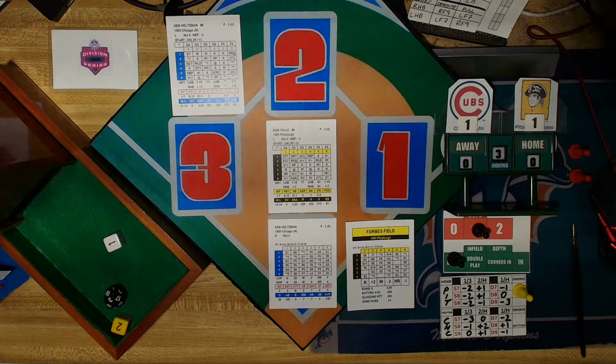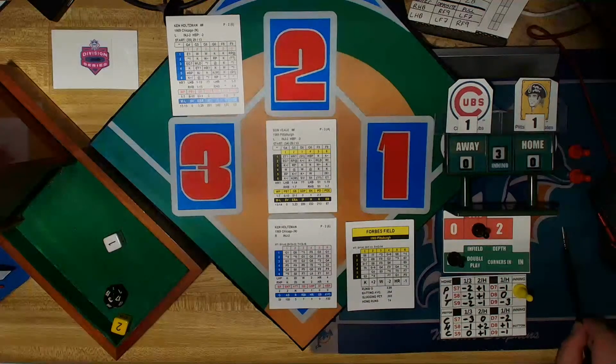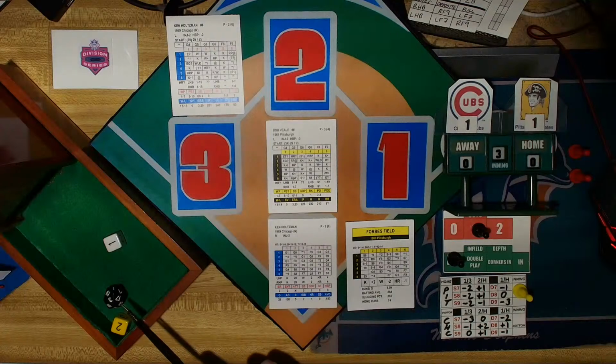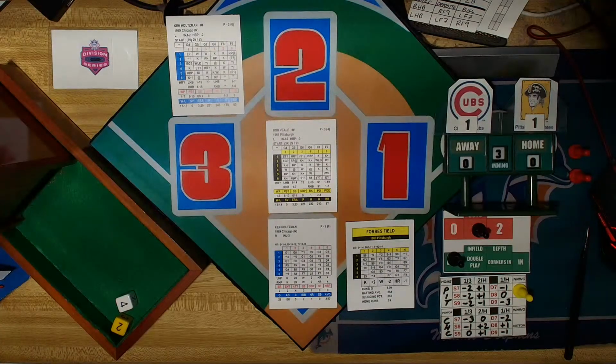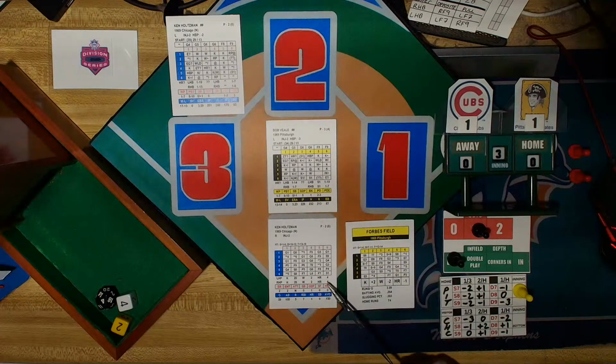Veale, 2-1. Home run chance. Righty, 1-7. The 3 is good. Now against the lefty, Holtzman needs a 4. Minus 1 is a 3. Does he go ahead and get one here? Just missed it. Holy cow. The ballpark prevented Holtzman from getting a bomb. Against the lefties, a 4. Minus 1 makes him a 3.